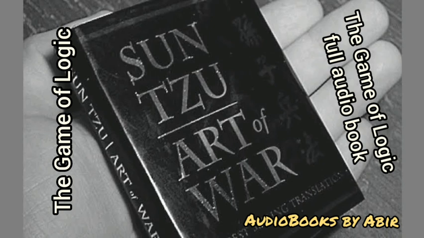The Game of Logic by Lewis Carroll. Chapter 4, Hit or Miss. Quote, "Thou canst not hit it, hit it, hit it. Thou canst not hit it, my good man." End of quote.